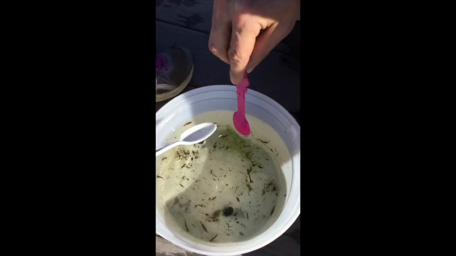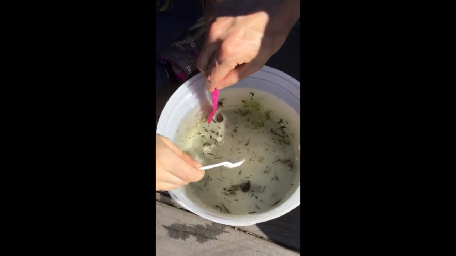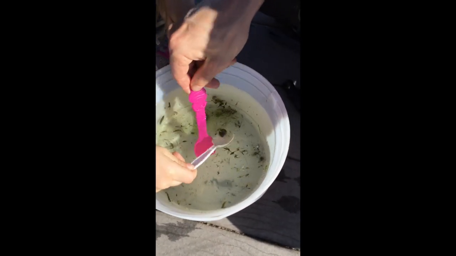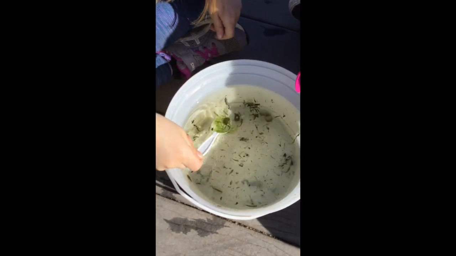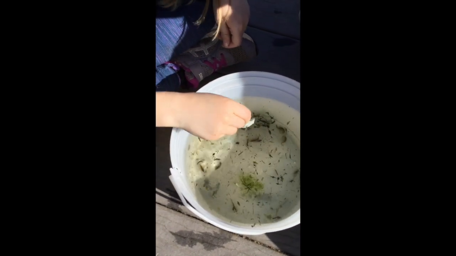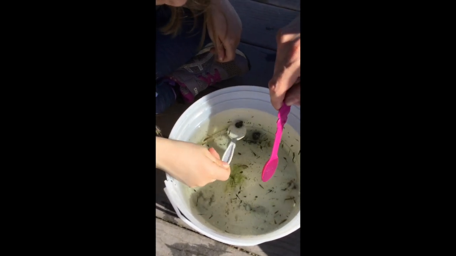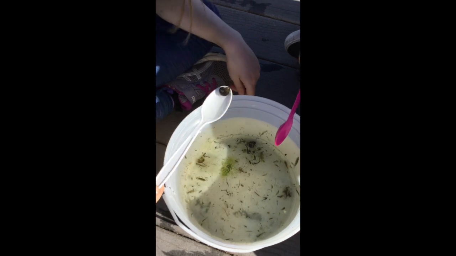In addition to that, we also have over here a freshwater snail. It's covered in green stuff. If you just pick him up and hold him there, he'll come out of his shell. Yeah, he'll come out and see us.